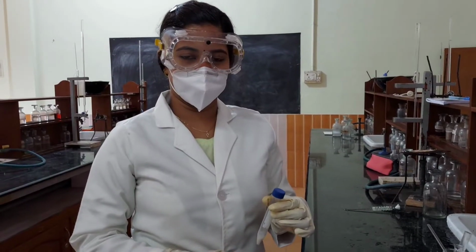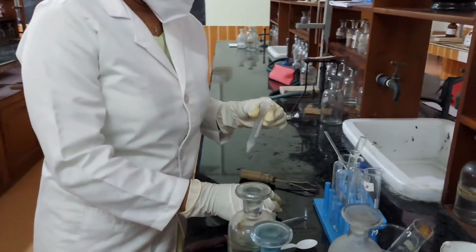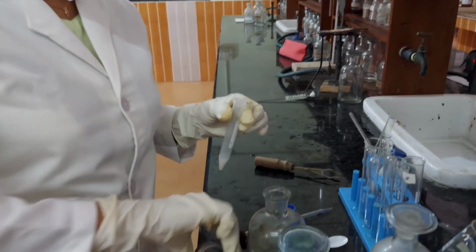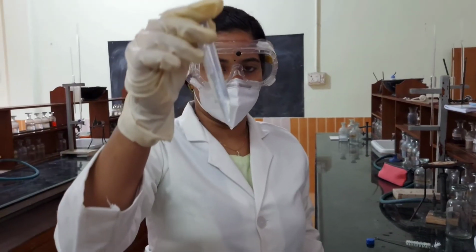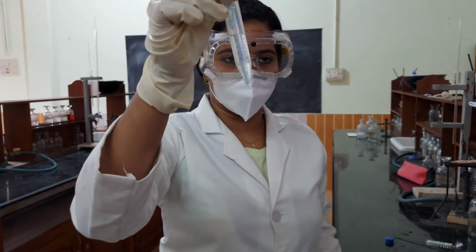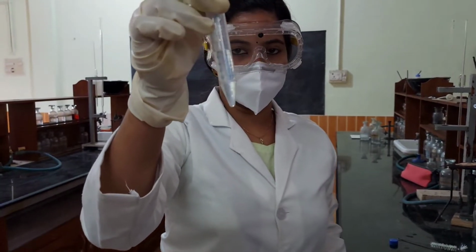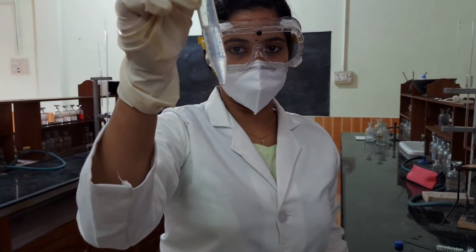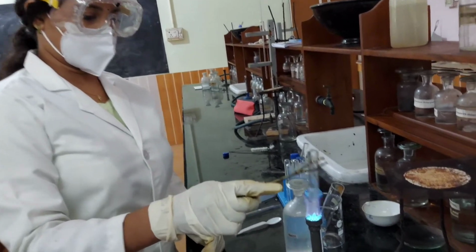Analysis of group 4 residue. The group 4 residue is shaken with very dilute hydrochloric acid. As you can see, there is no black residue, so we confirm the absence of nickel 2 plus and cobalt 2 plus. Next, H2S is boiled off from the solution.